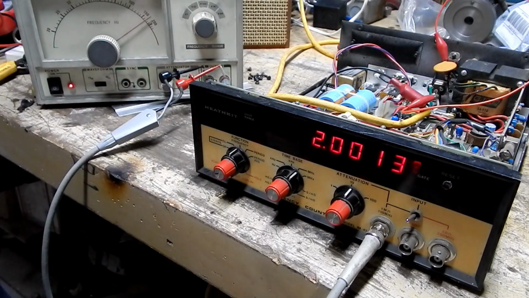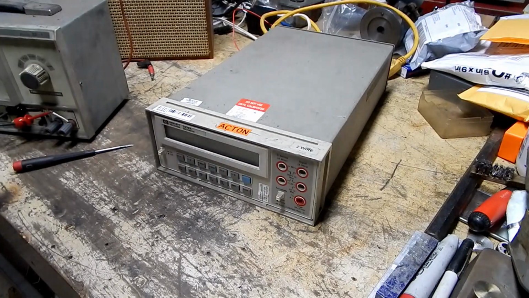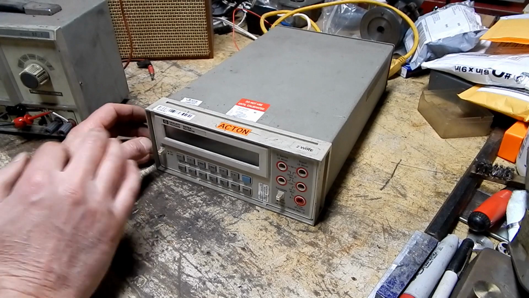So there we go. There's 2 megahertz right there. We've got a working frequency counter. Cool beans. And this last piece of test equipment is something I actually picked up when I went back looking for the cord for that frequency counter.